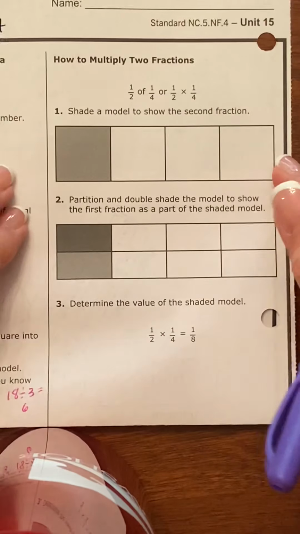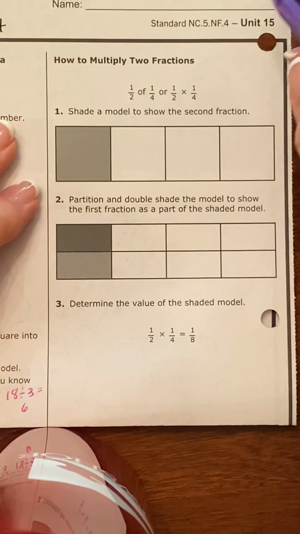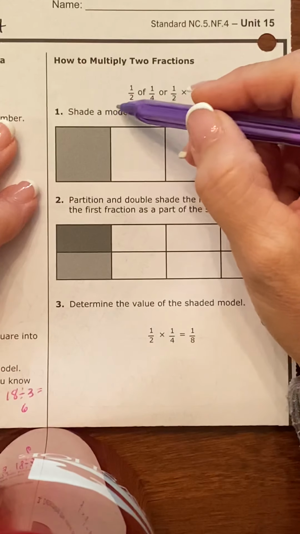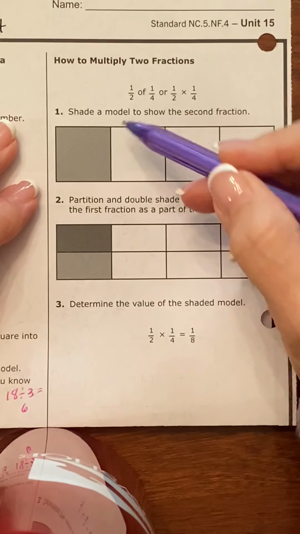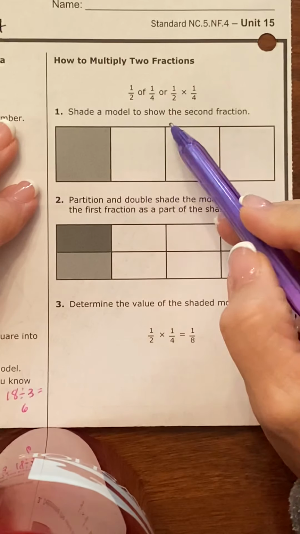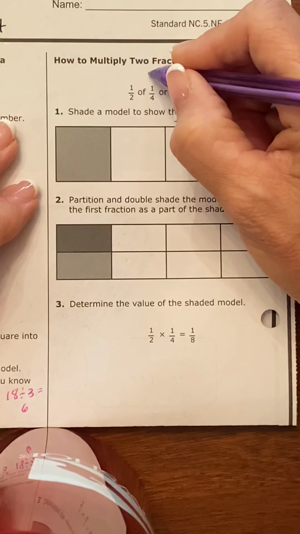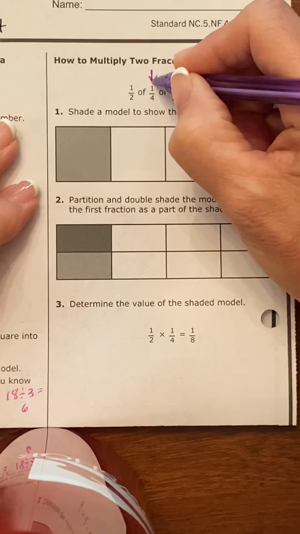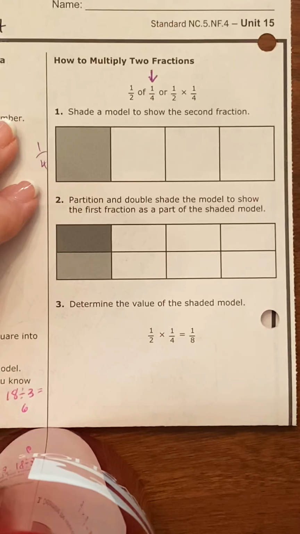All right, so let's look at this one. It says, shade a model to show the second fraction. The first thing says, all right, what's the second fraction? Okay. So we're coloring this one in. We're showing 1/4 right here. Is that 1 out of 4? Yes, it is.